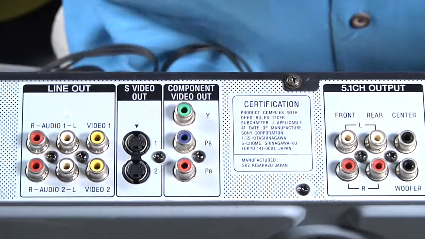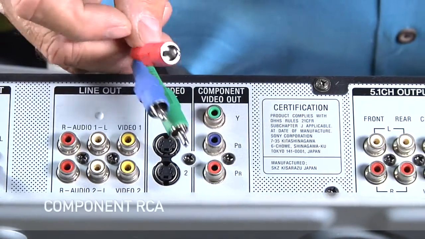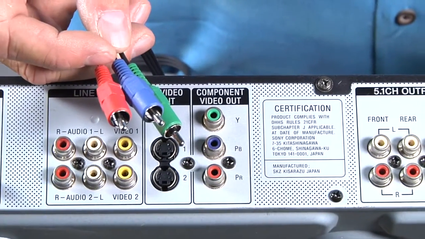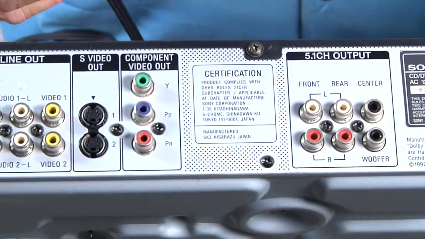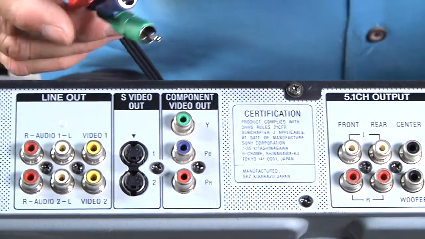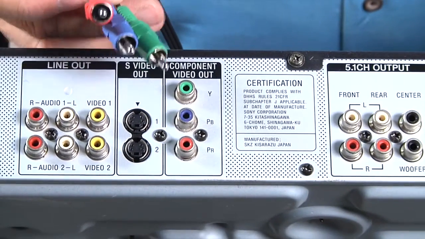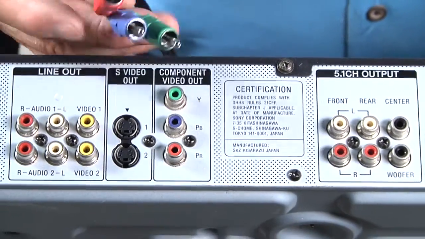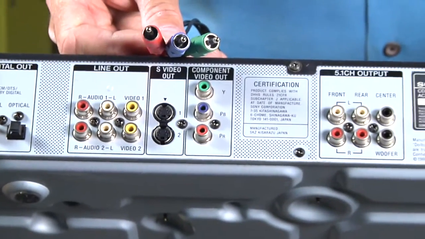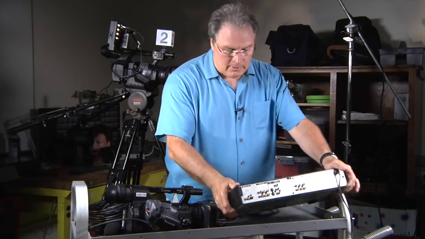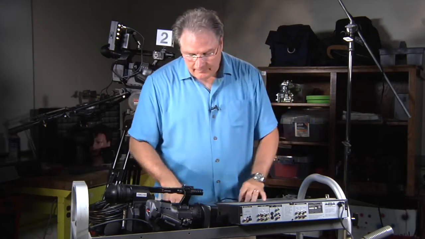Another connector you don't see very often is component, and it's actually taking the video signal of the colors, red, green, blue, and connecting into those. You might see this in a studio situation, but that's called a component connector, where it's all the different colors, red, green, blue, in the component. Again, using an RCA jack connector. So that's some audio and video connectors.